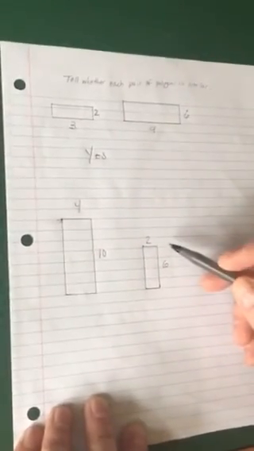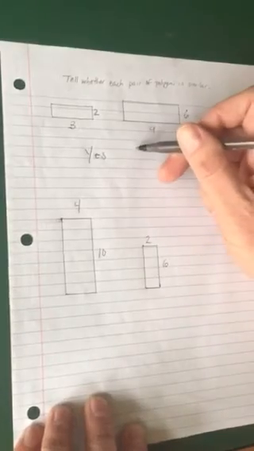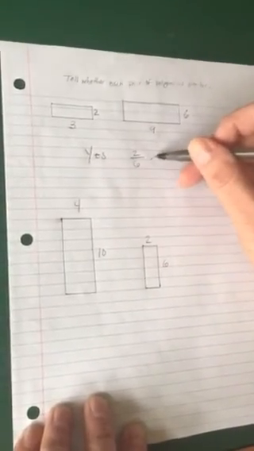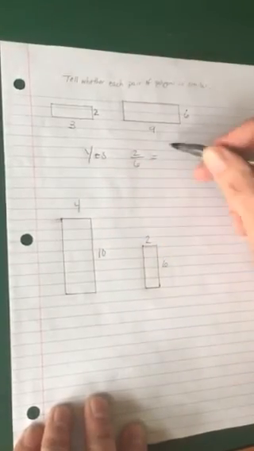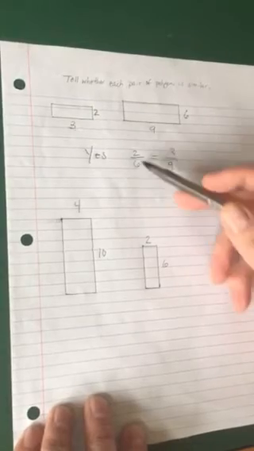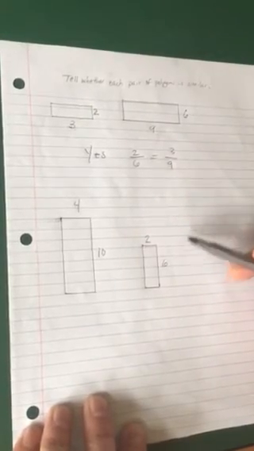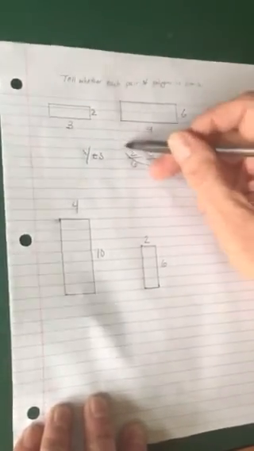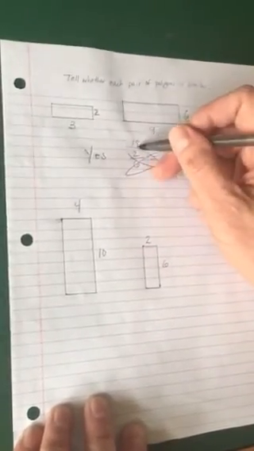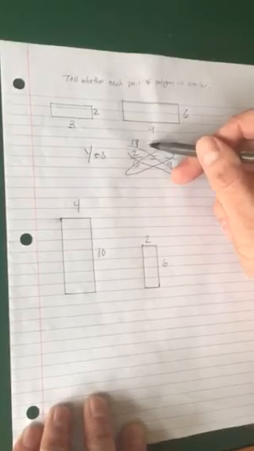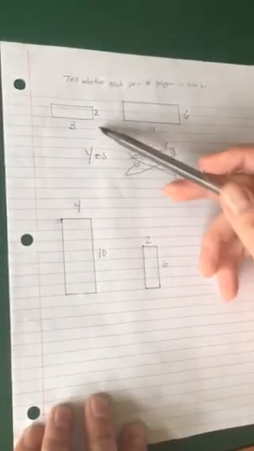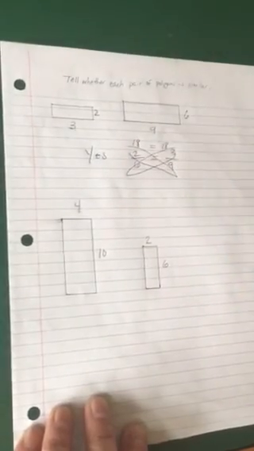Our justification could be something like this: 2 over 6 equals 3 over 9. We can simplify both of these to a third, or we can show that the cross products are equivalent. 2 times 9 is 18, and 3 times 6 is 18. So again, yes, these rectangles are similar.